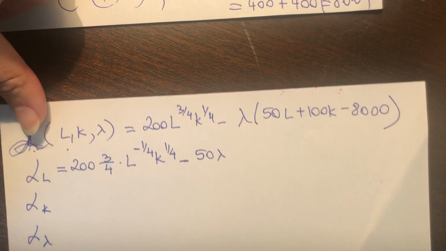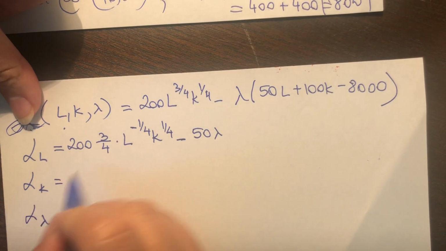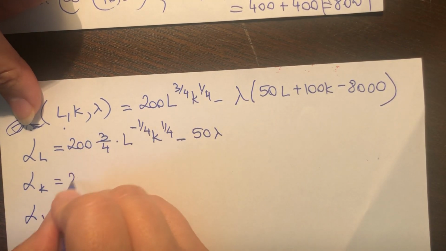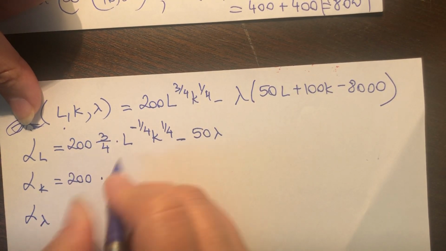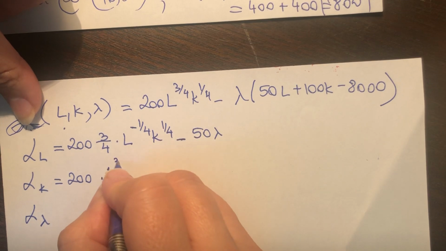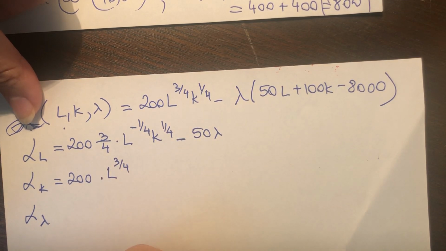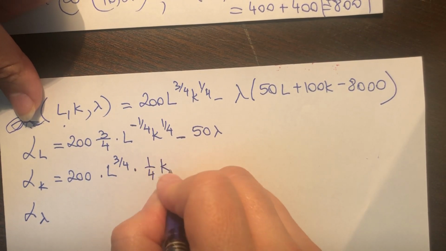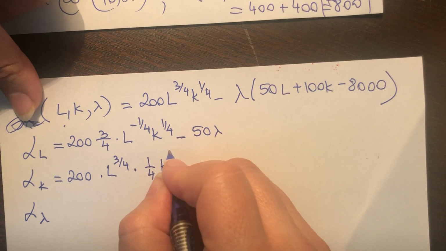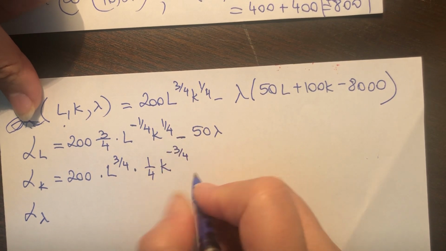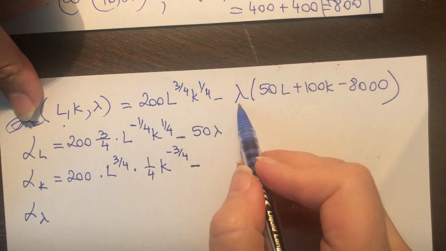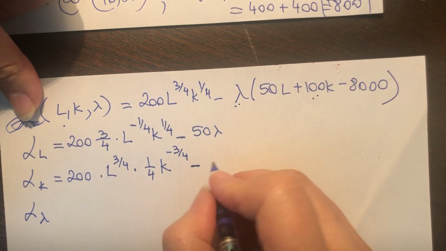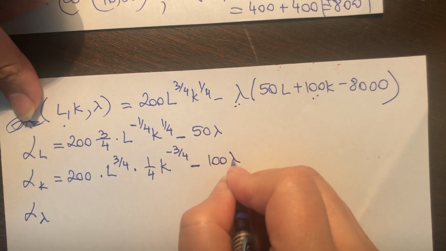The derivative with respect to K, keep the 200 coefficient, times L to the 3/4 just as a coefficient, it doesn't have a K in it, times the derivative of the K part, which is 1/4 K to the 1 less than 1/4, which is negative 3/4, minus the derivative with respect to K, which is 100 lambda.